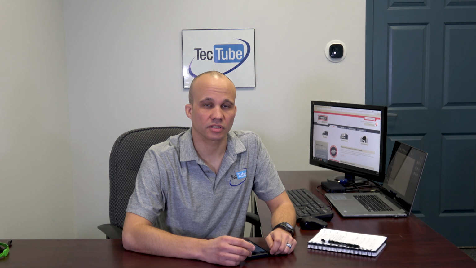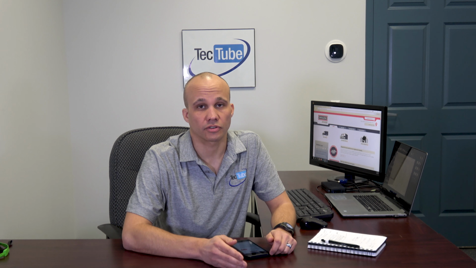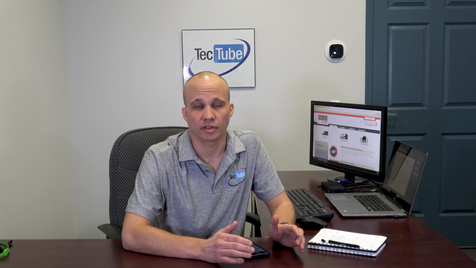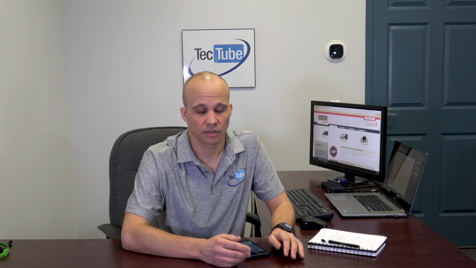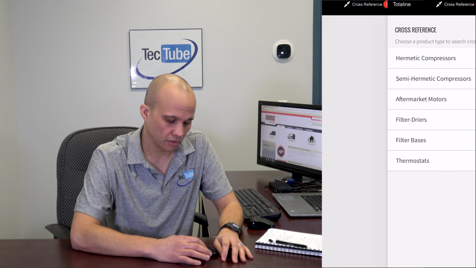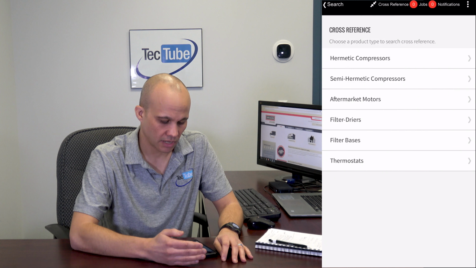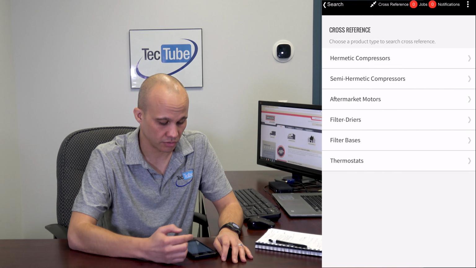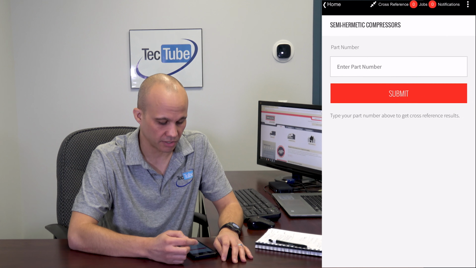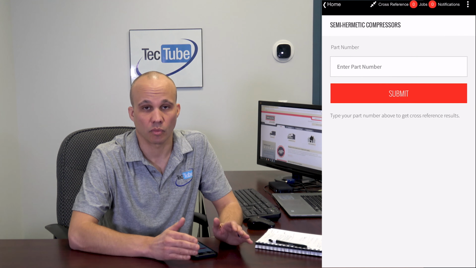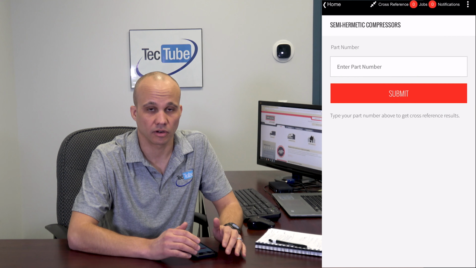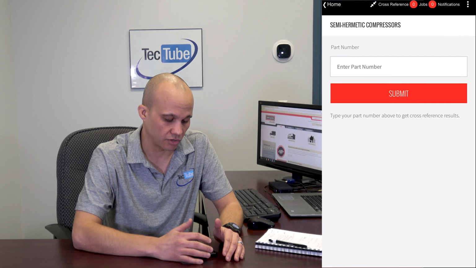The very last thing we can do with this app is cross-reference for other stuff. So if somebody wants to find a specific motor, thermostat, or compressor, we can probably do it with whatever component number they have. Up at the top, we click on cross-reference, and these are the categories of things that we can choose, right? So if I picked semi-hermetic compressors, I could punch in the number of one of those compressors, even if it wasn't one of the Carrier or Bryant model numbers, and it'll bring up an alternate usage for me.